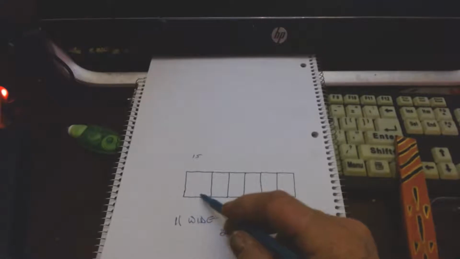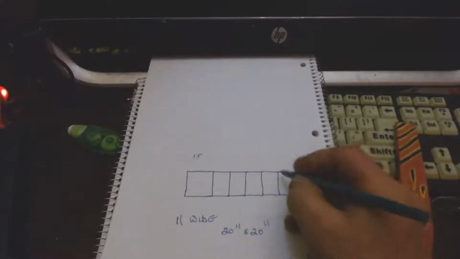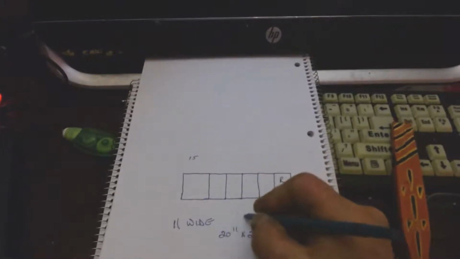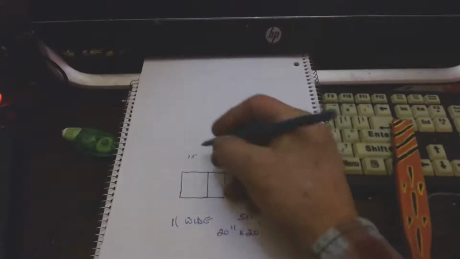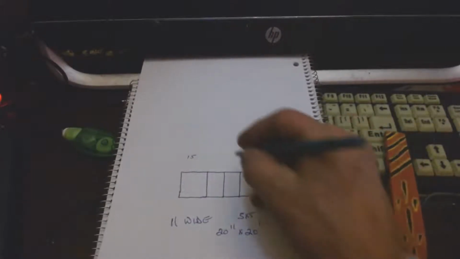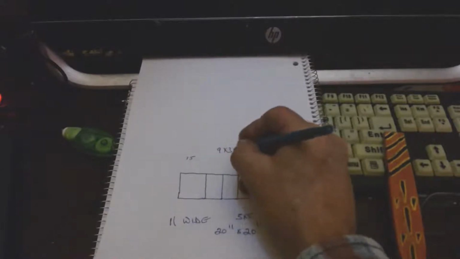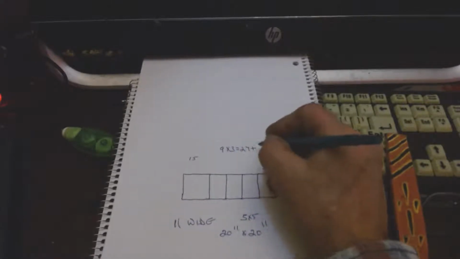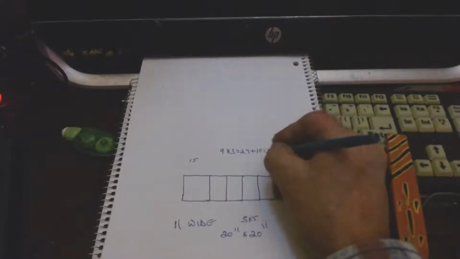So 5, 10, 15, 3, 6, 9, 12, 15. And this is where the railroad would be. So this is the size you would need. It would be a 5 by 5 calculation. So if we have a 5 by 5 calculation, I'm going to have 9 times 3 equals 27 plus 10 equals 37.